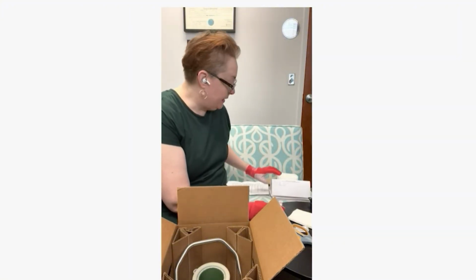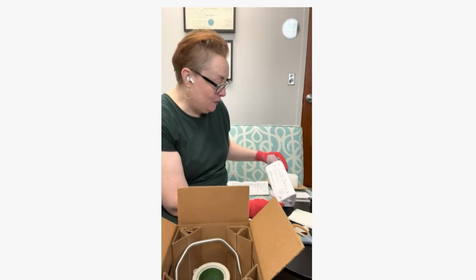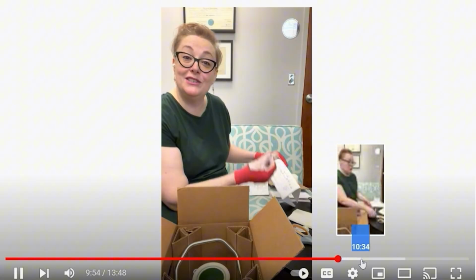I'm gonna compare it to my packing slip. Donor 2854, specimen date 11509, vial number 2, GIVFP, everything matches.